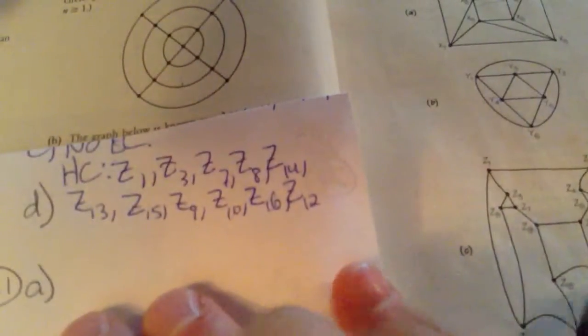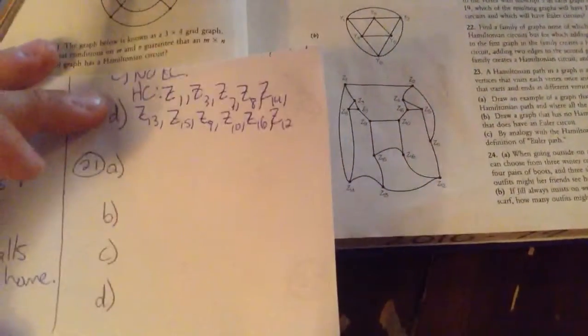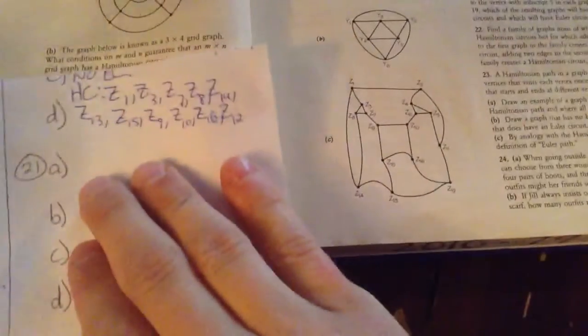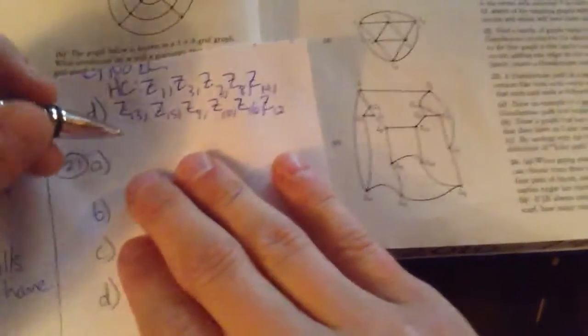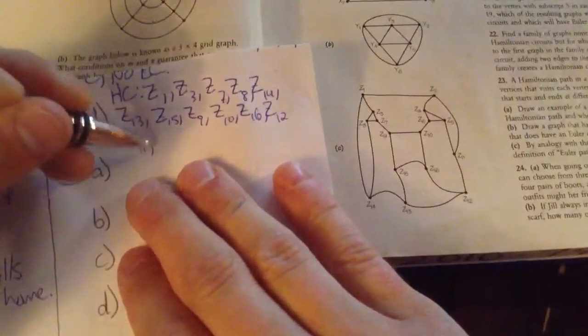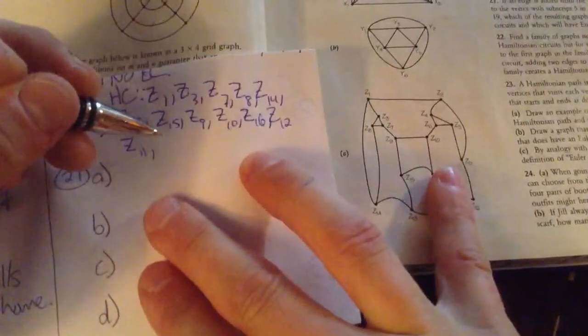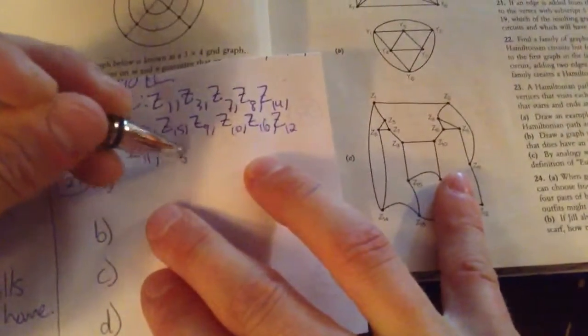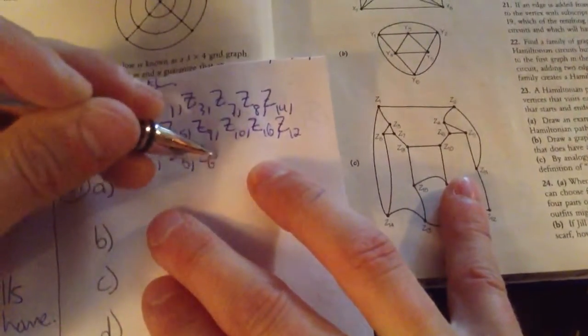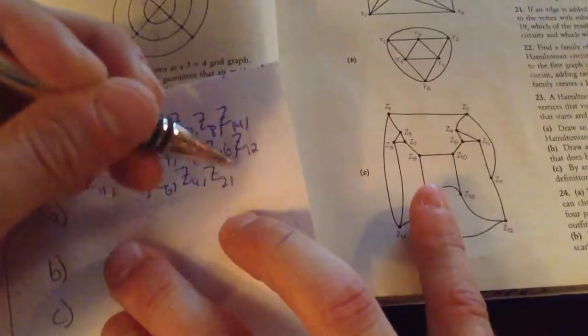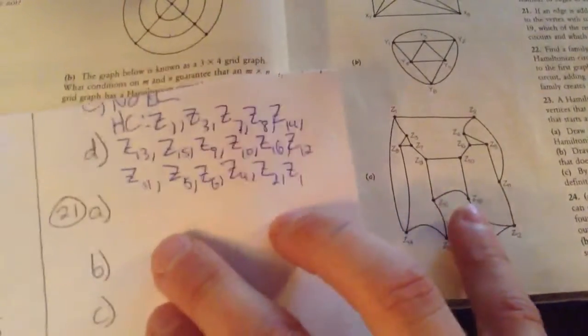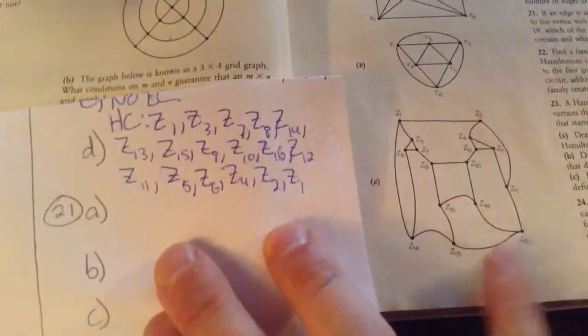I've come back out to that bottom right corner, so I'm going up to Z11, into Z5, 6, 4, Z2, and then back to Z1 to finish. That should be a good Hamilton circuit over here.